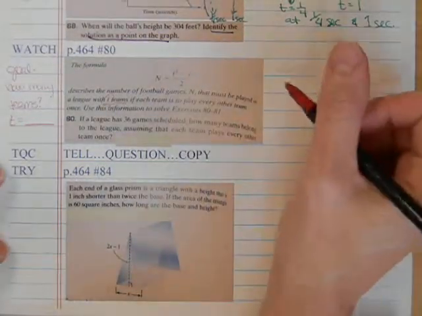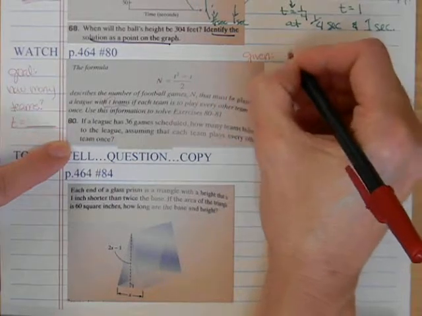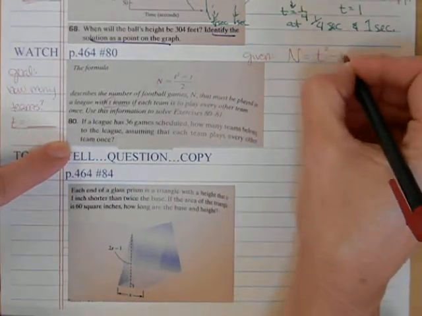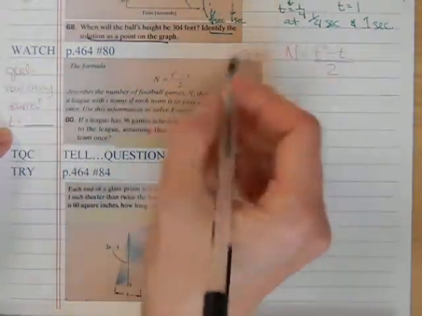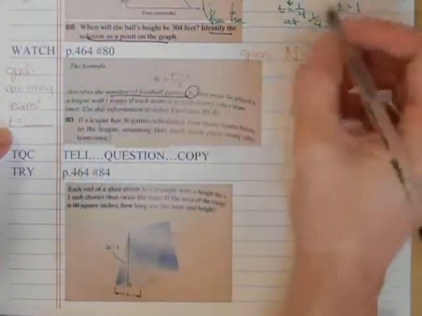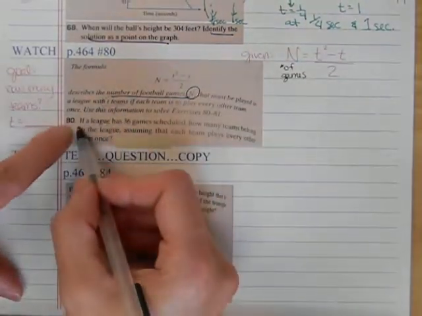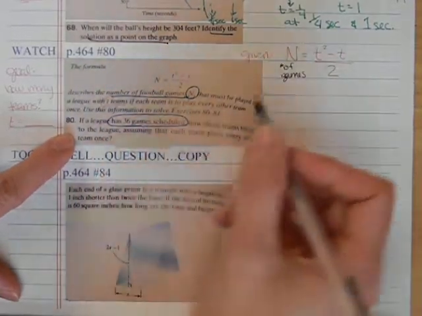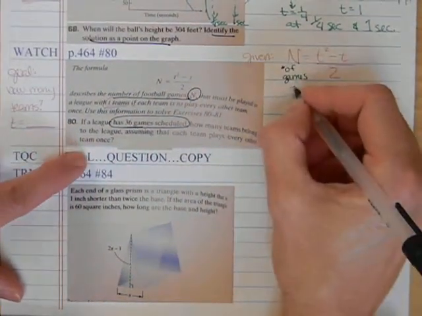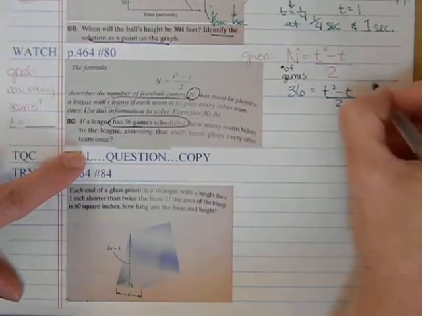Okay? And let's figure out what else we've got. They've given us this formula. Love it when they give us formulas. N equals T squared minus T over 2. And now we know that T equals teams because that's our goal to figure out. But what does N equal? Well, N is the number of football games. So N is the number of games that are played. And in part 80, it says the league has 36 games scheduled. So we're going to replace N with 36, because that's what's given, and then we're going to be able to solve for T.